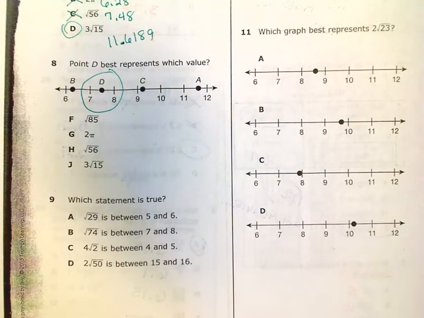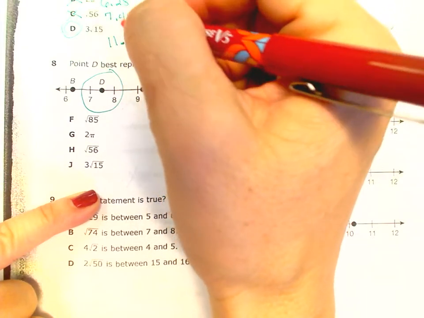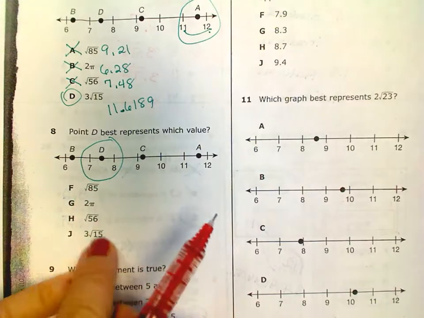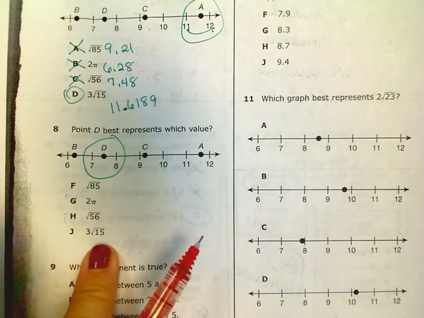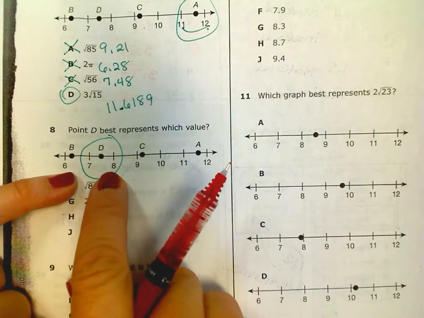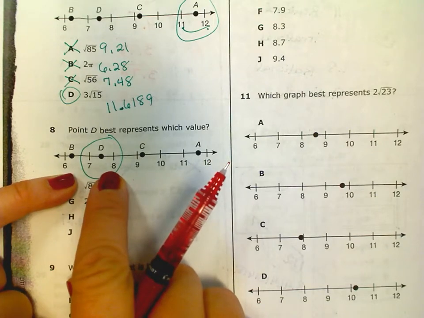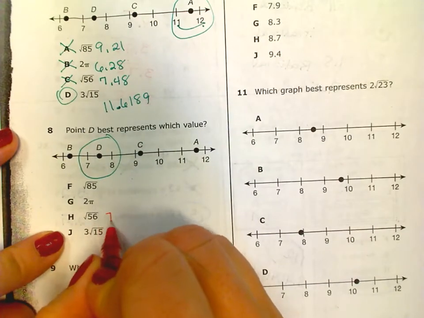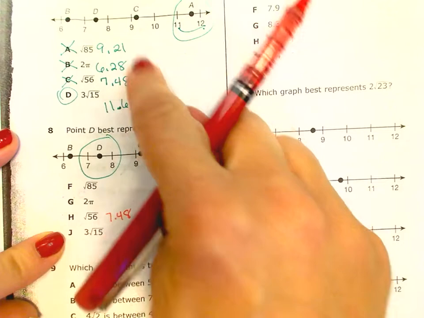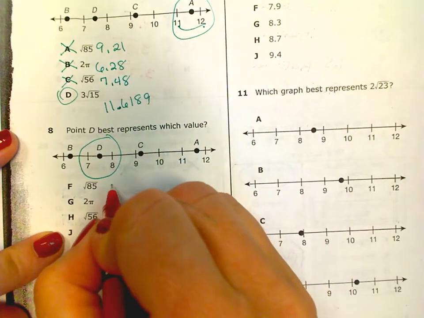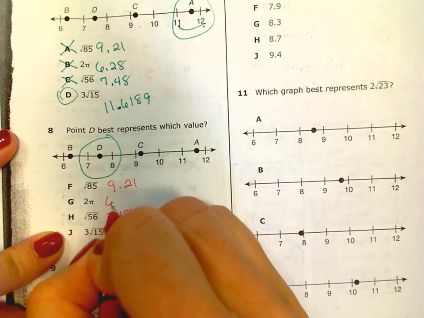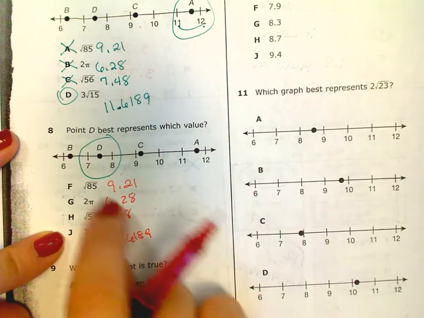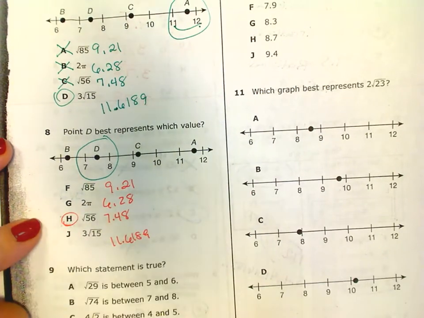Actually, if you look, those are your numbers right there. They use the same numbers here as they did there. So I have all my answers right here. So which one is between 7 and 8? 7 and 8 would be the 56. The square root of 56 was 7.48. So all my numbers are right there, and you can write them down here if you'd like. But they are the same numbers. So the one that falls between 7 and 8 would be H.